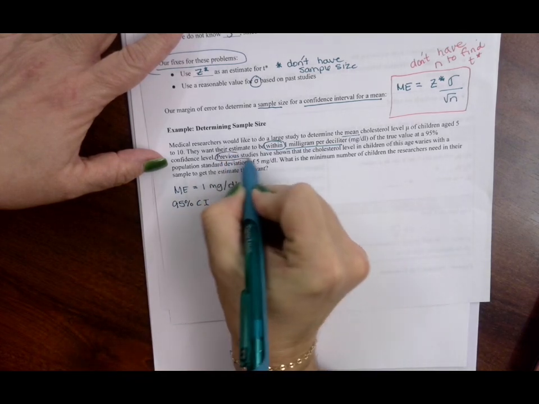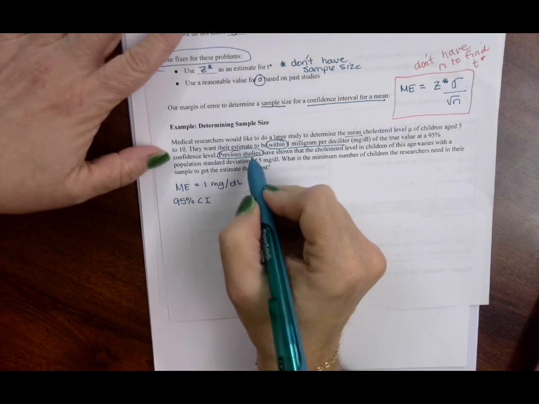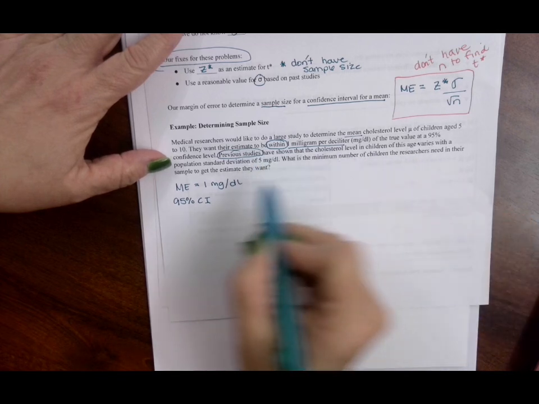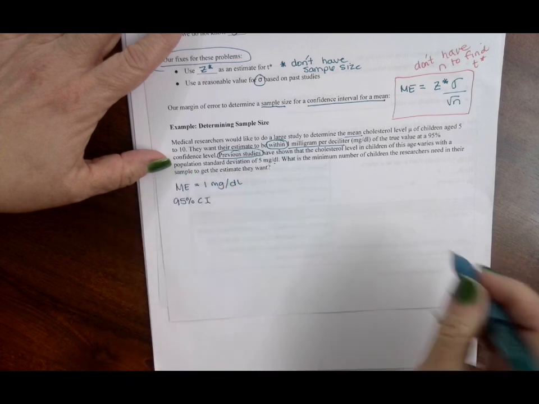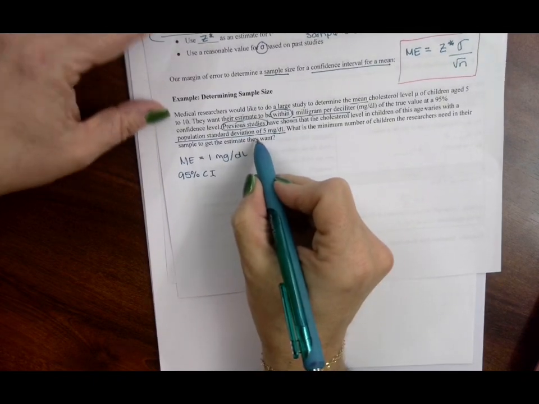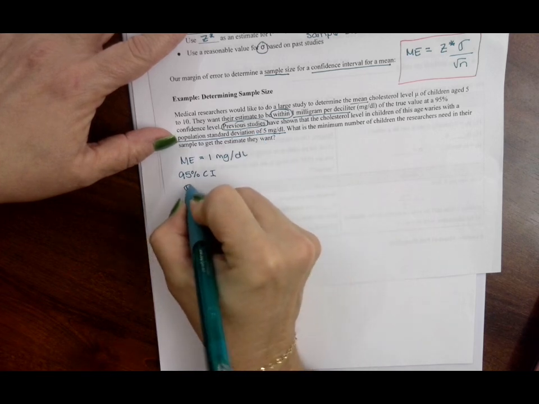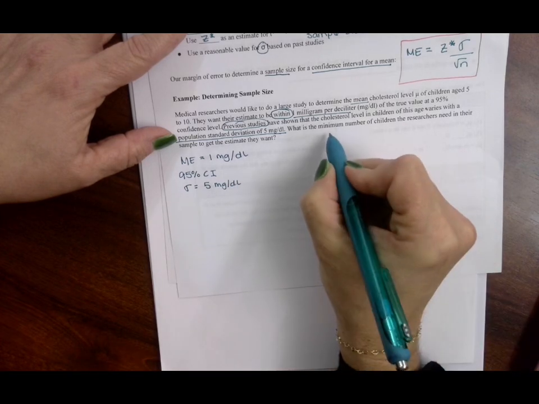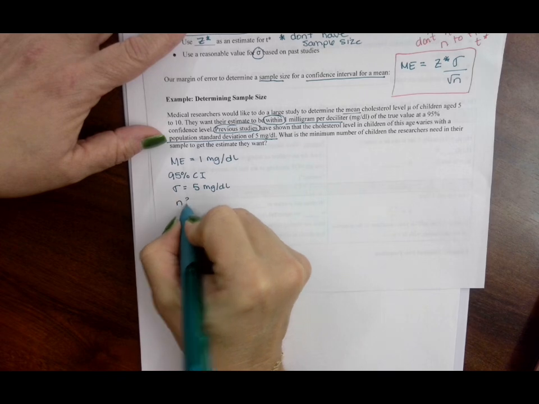Let me keep reading. Previous studies means I've got data that's going to tell me what my standard deviation is. Previous studies have shown the cholesterol level in children of this age varies with a population standard deviation of 5 milligrams per deciliter. This one is super nice because it very clearly tells you it's the population standard deviation, but really all we need to know is when we see previous studies, that means my sigma value is going to be 5 milligrams per deciliter. What is the minimum number of children the researchers need in their sample? So I'm looking for N.